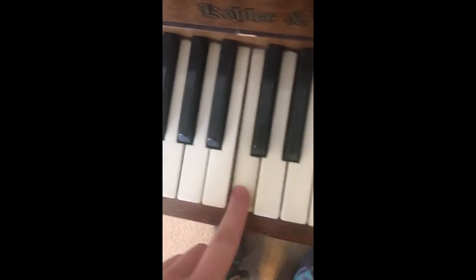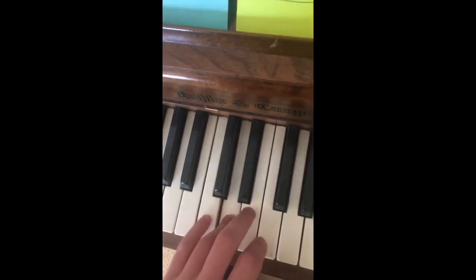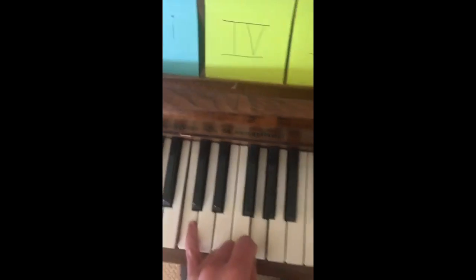Do, re, mi, fa, so. And that is a fifth, going from do to so. So we started on C, do, re, mi, fa, so, and ended on G. And that is an interval of a fifth.